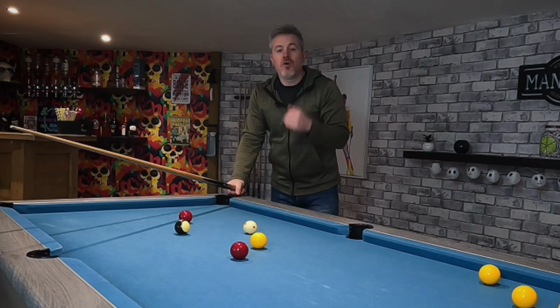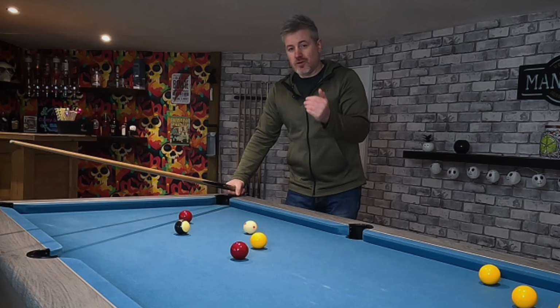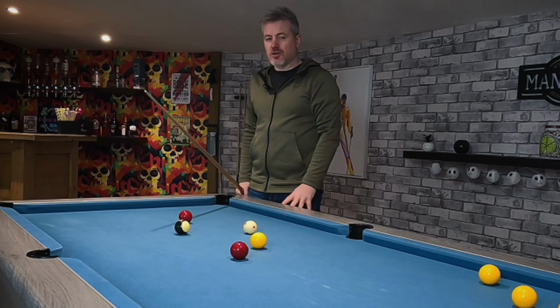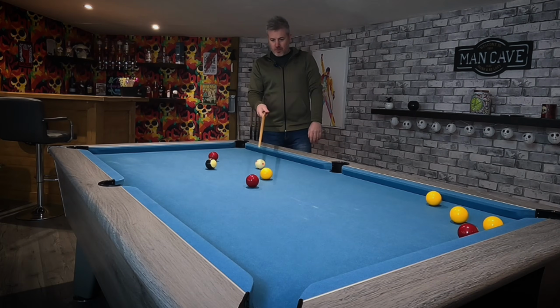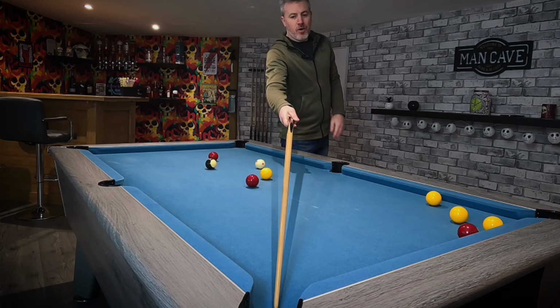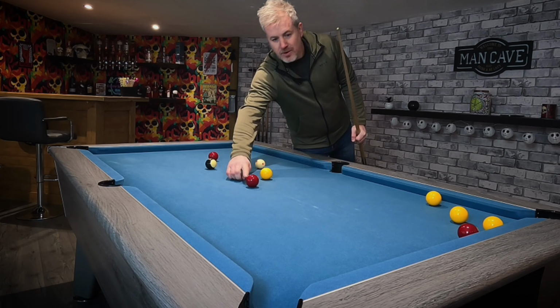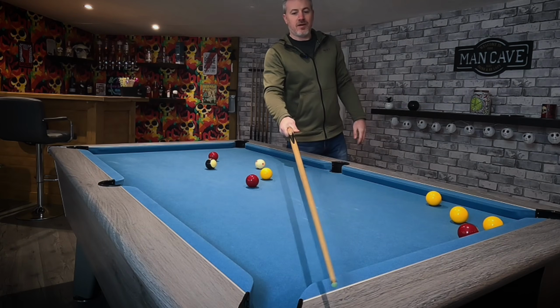So let's find out. What I believe is actually happening on those shots is something called side-induced throw. And I just want to give a quick demonstration on what this is. I want to put this red ball in that pocket, but I can't see enough of the angle. If I hit it, I'm hitting about there, I'm probably going to miss it about here.